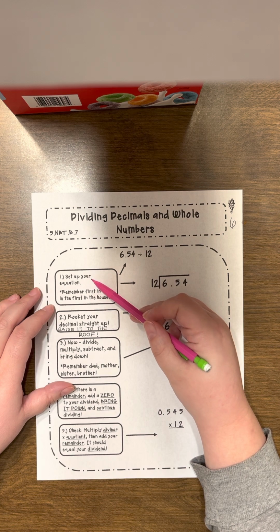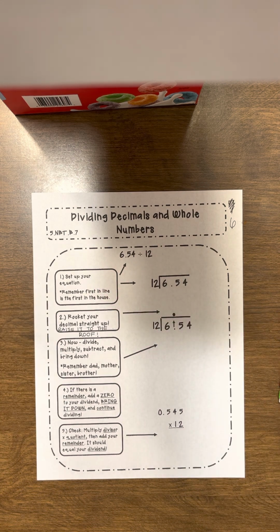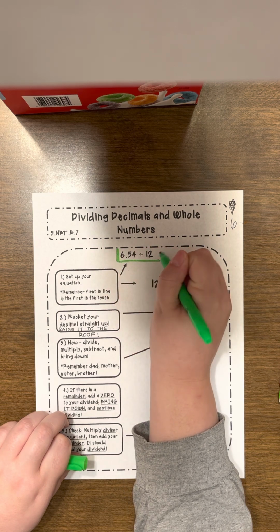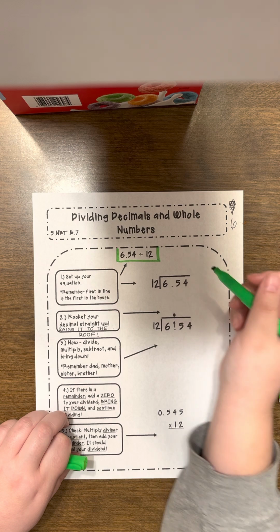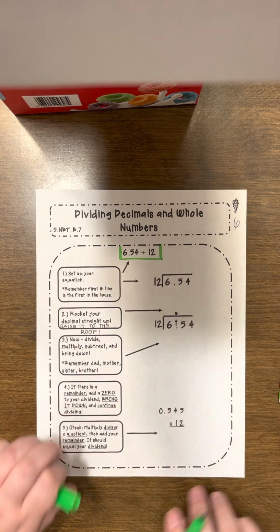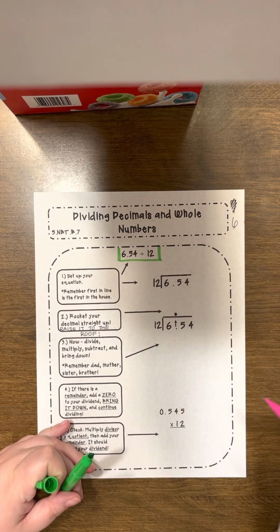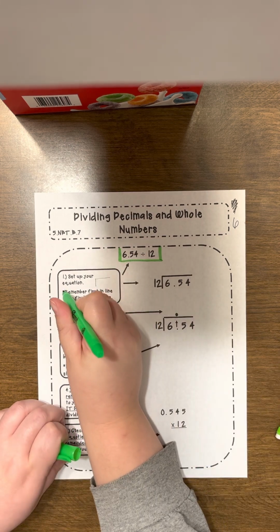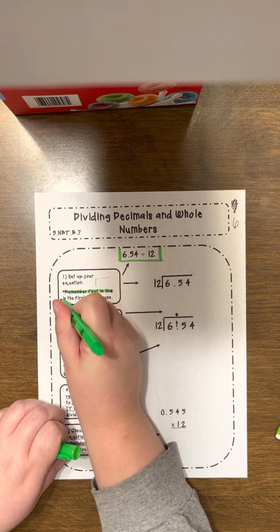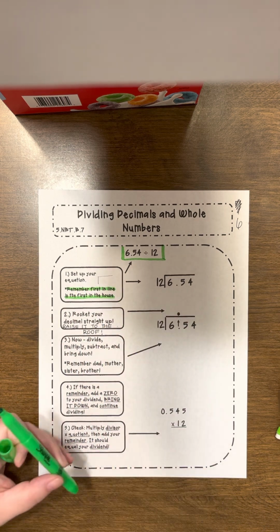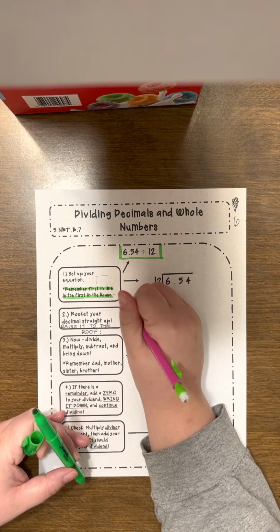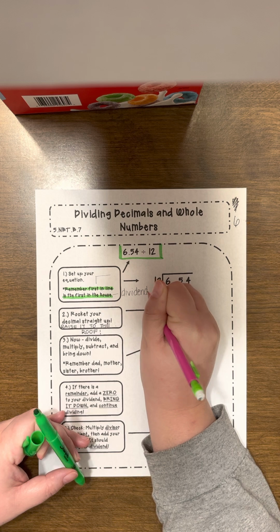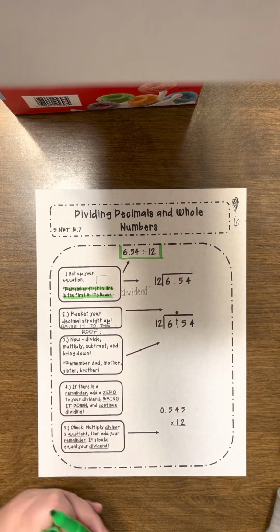So the first thing it says to do is to set up your equation. Remember, if the problem is written left to right without a division house, we have to set up our problem with a division house. And remember, the first number you see when it's written that way is the one that goes in the house, or the dividend. When it says house, we really mean dividend.